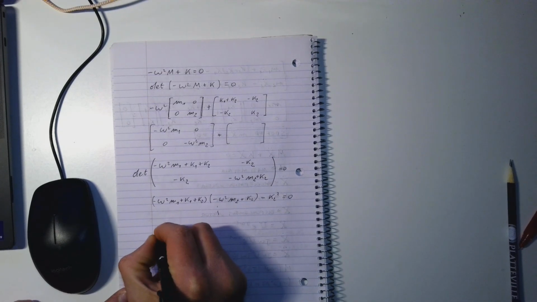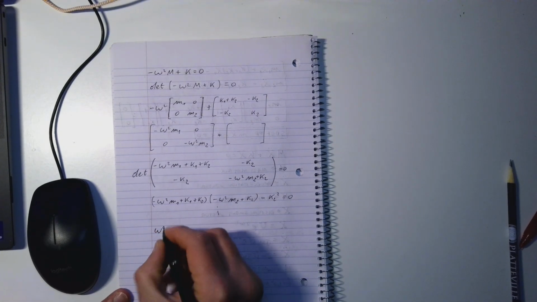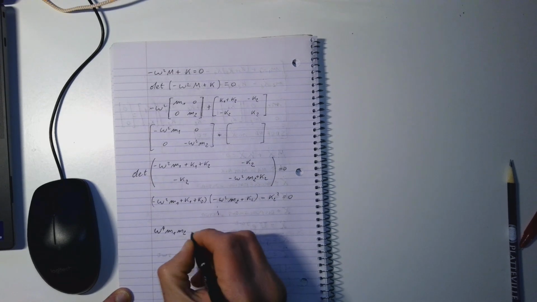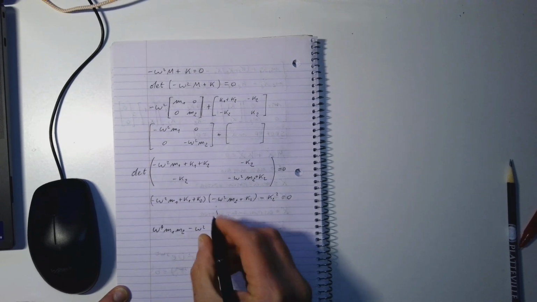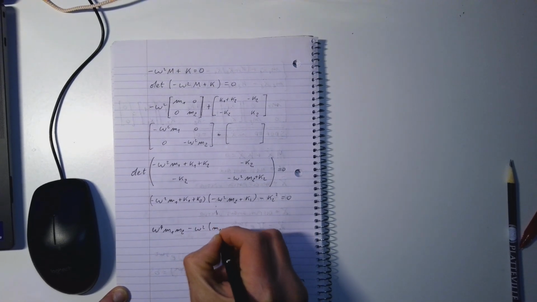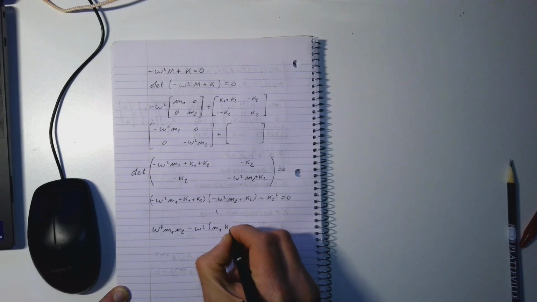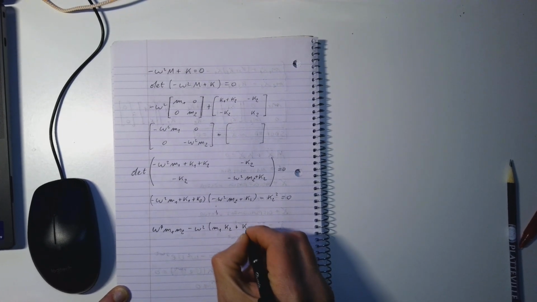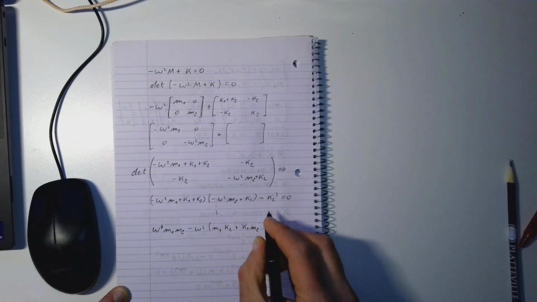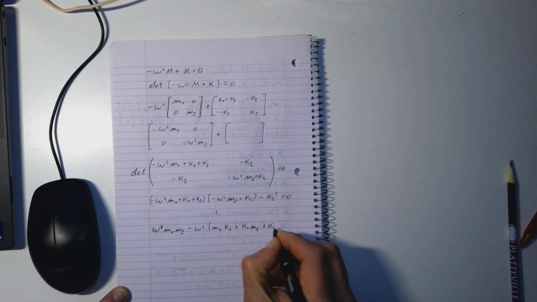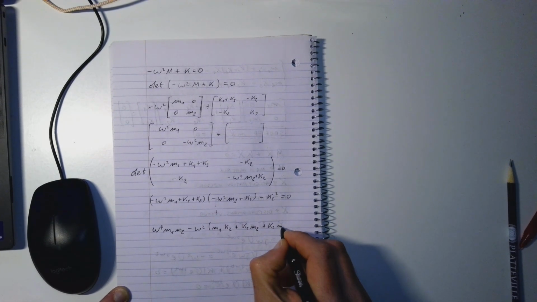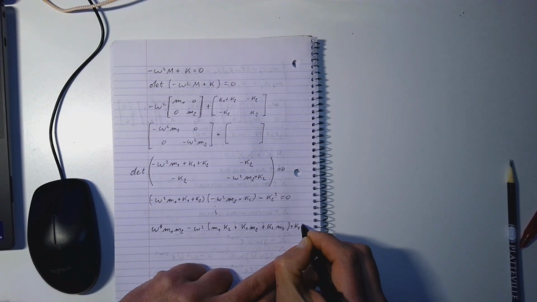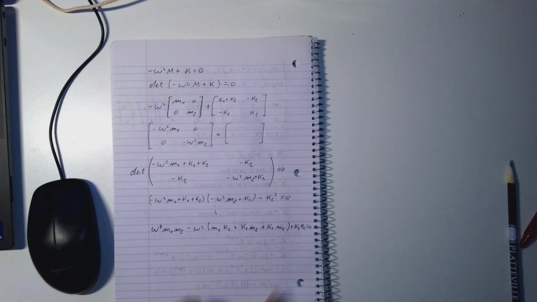Omega to the power of 4, that multiplies m1, m2, minus omega squared, that multiplies m1, k2, plus k1, m2, plus k2, m2, plus k1, k2 equal to 0.